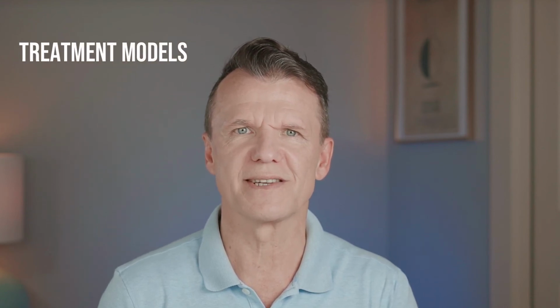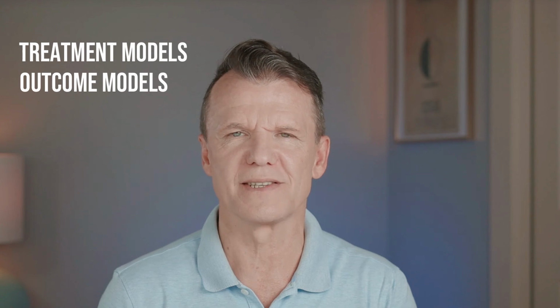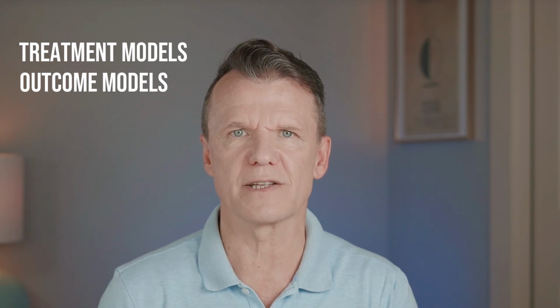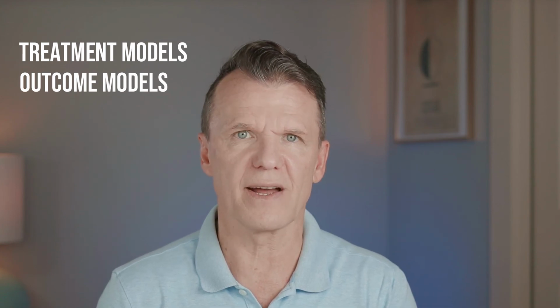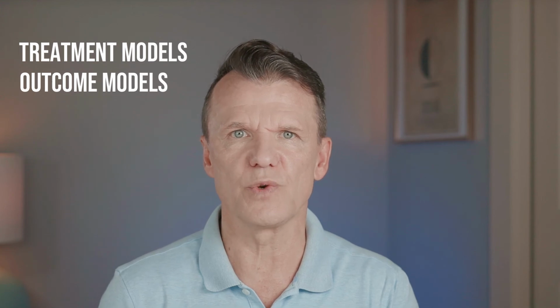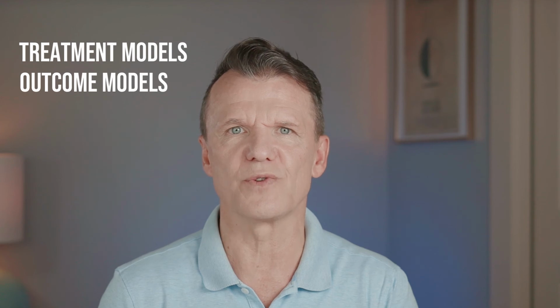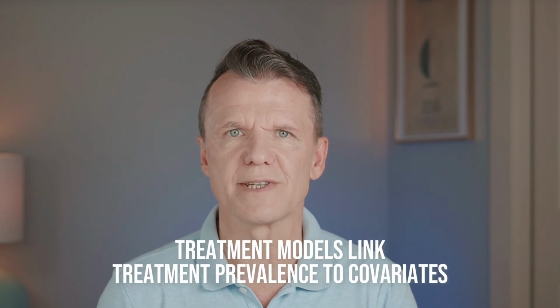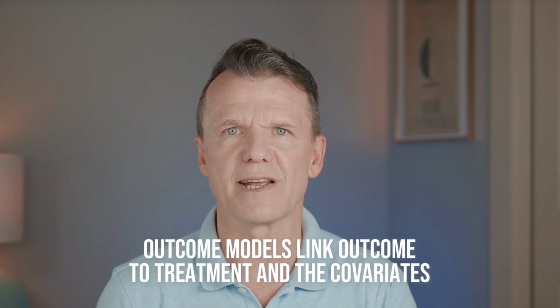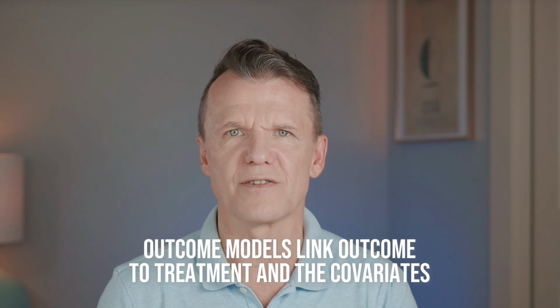You see, in causal analysis there are two types of regression models: treatment models and outcome models. Both are conceptually linked to stratification. In fact, variables that we might use to determine strata are the same variables that we enter into these models. But the models are different. Treatment models link treatment prevalence to covariates. Outcome models link outcome to treatment and the covariates.